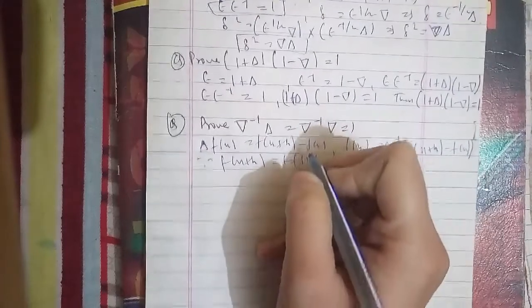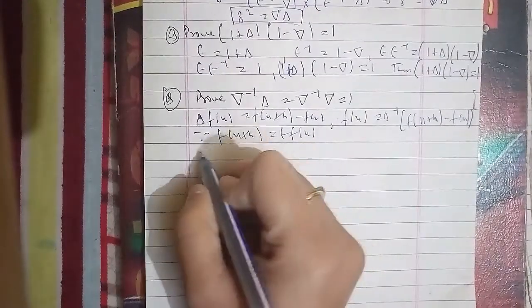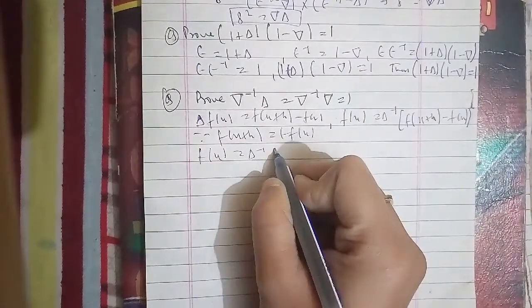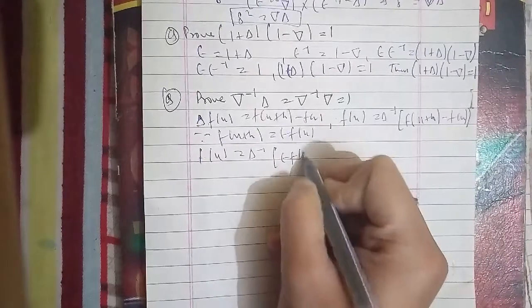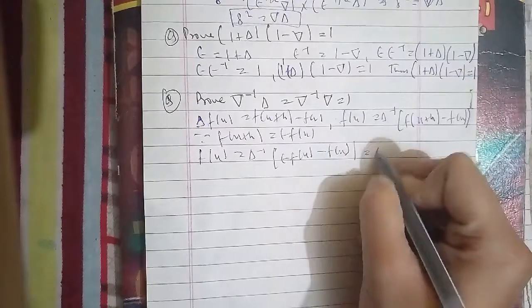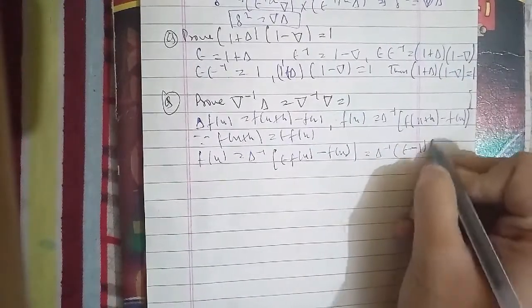From this we can write f(x) = Δ inverse [E f(x) − f(x)] = Δ inverse (E − 1) f(x).